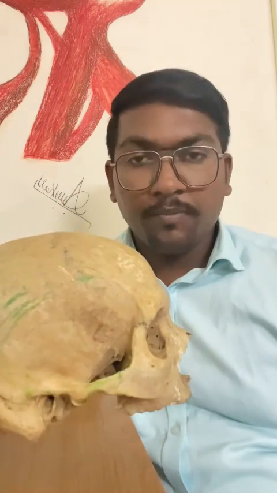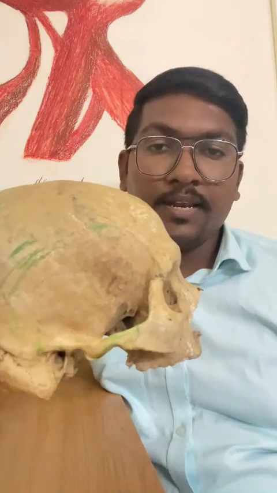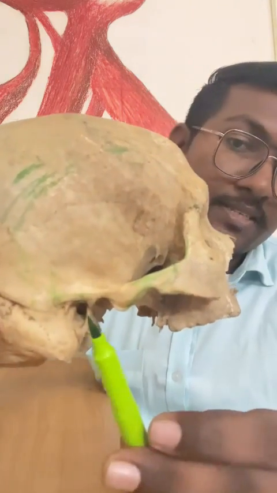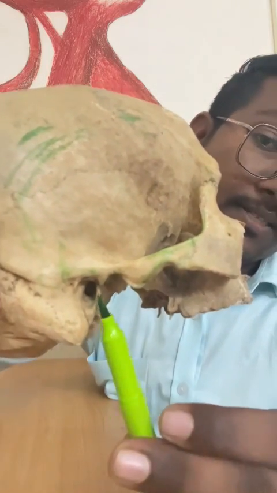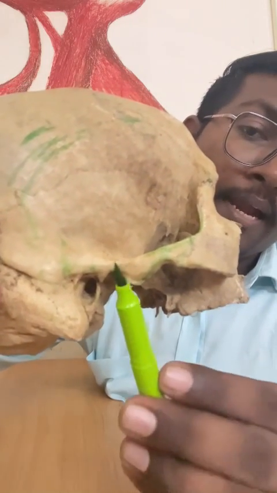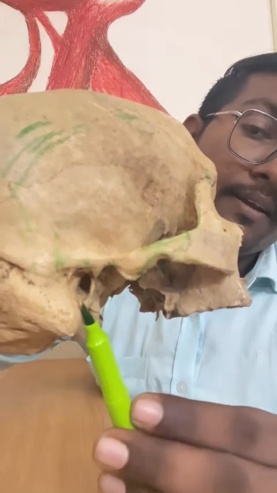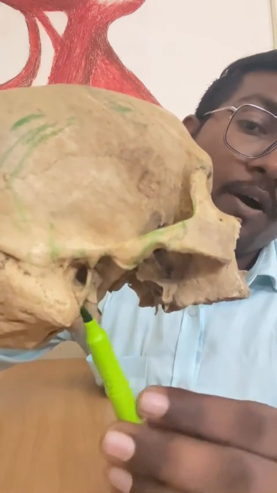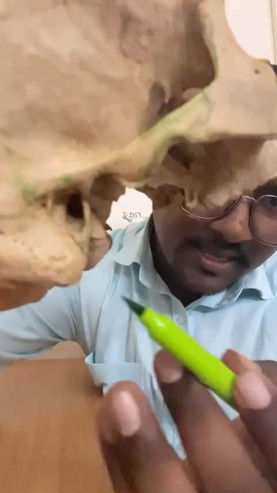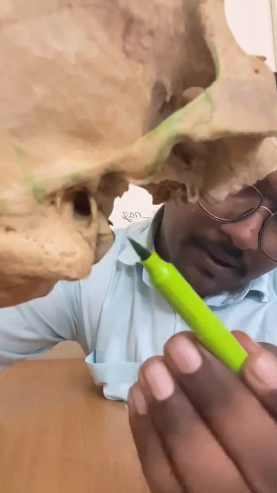Now we'll talk about one more feature of the Norma lateralis, the external acoustic meatus. You can see this is the external acoustic meatus.